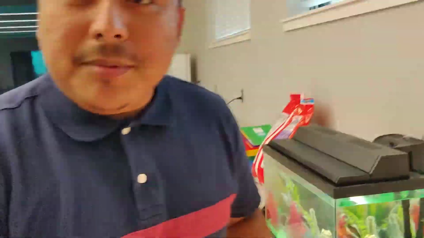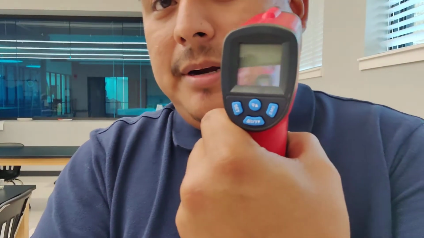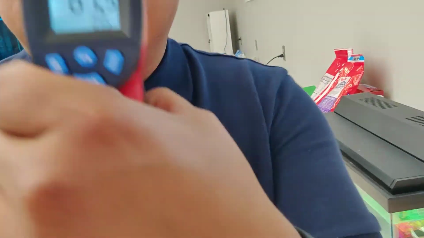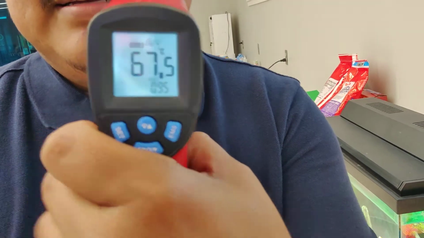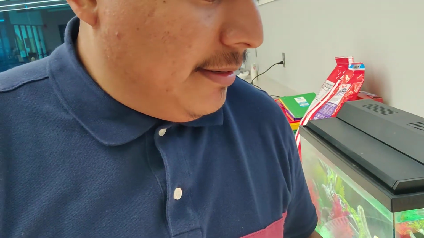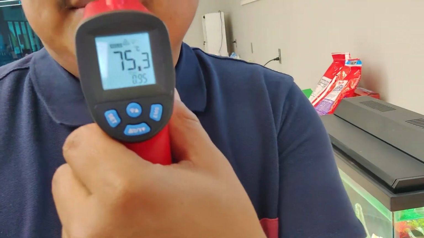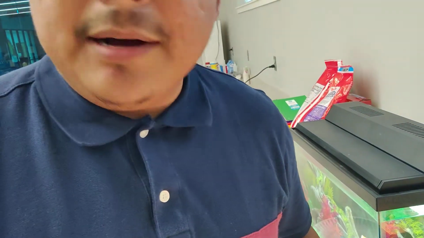Okay, and what we're gonna do is take temperatures. I have my temperature reader, okay? And then let's see what temperature it has. Okay, that one reads 67, maybe 75, and it keeps going up and down. So it's about between 67 and 75.